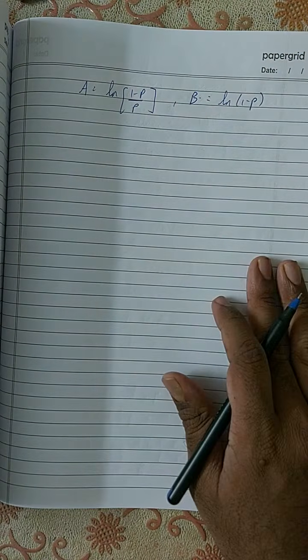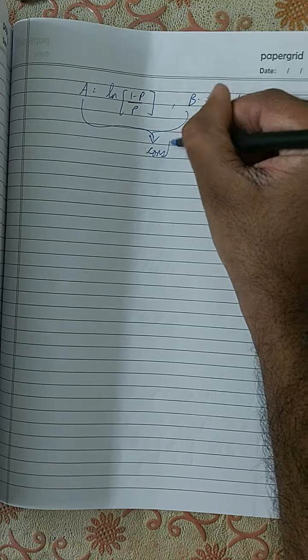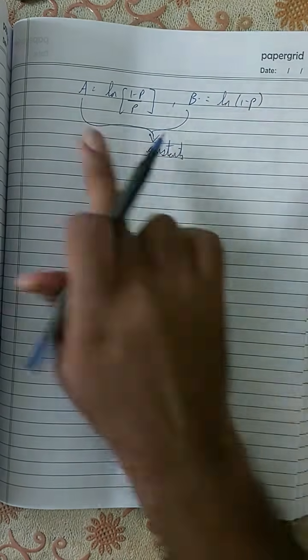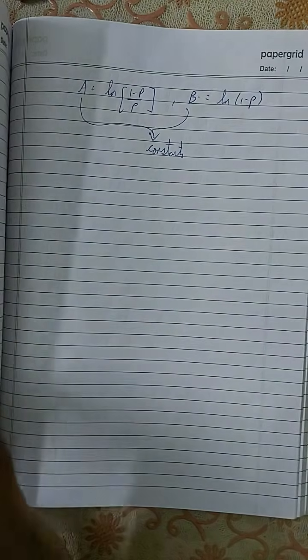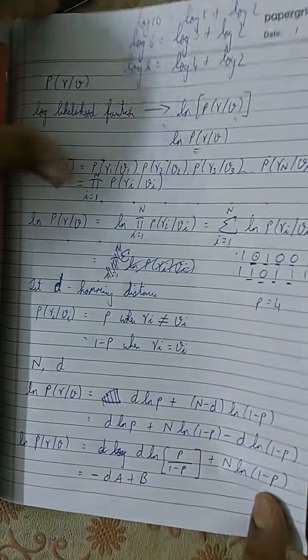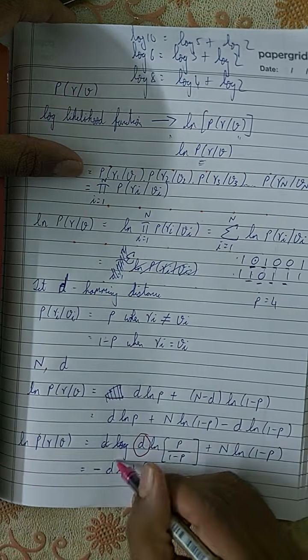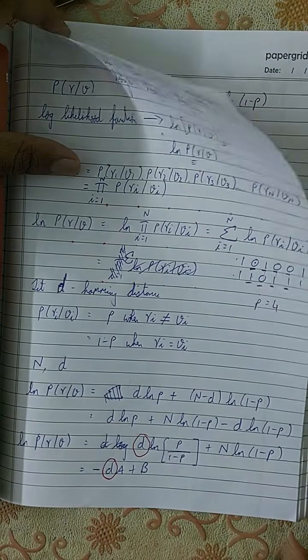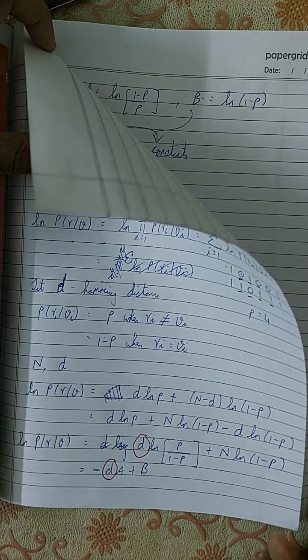So both a and b are nothing but constants, and if they are both constants, then the only thing that is variable is this particular value. That's the only thing that is variable.